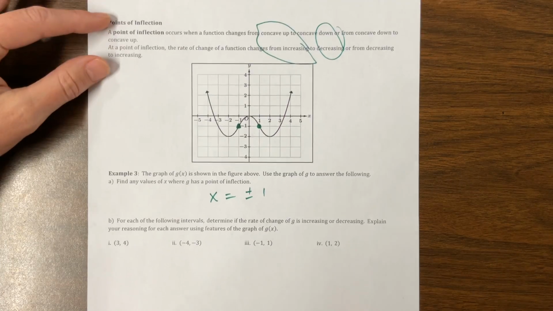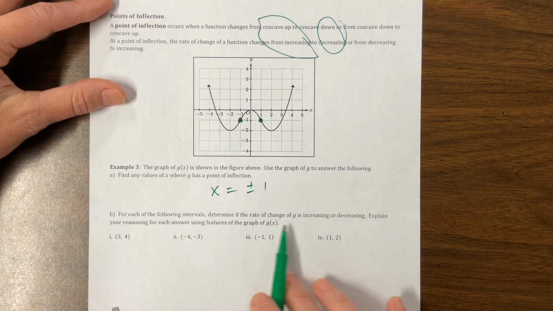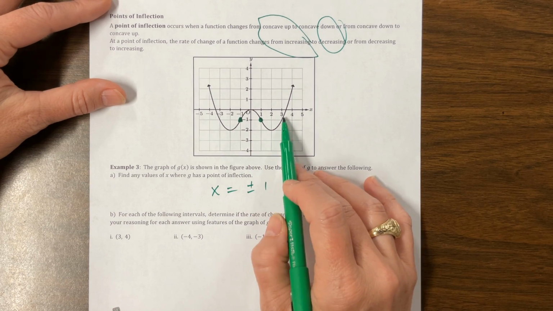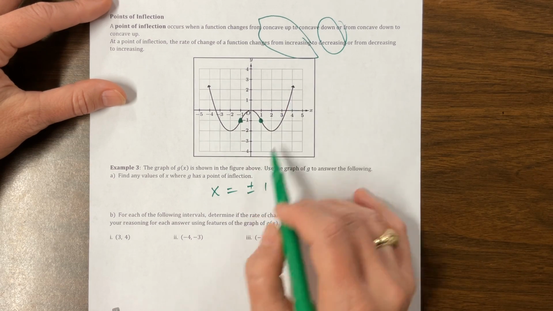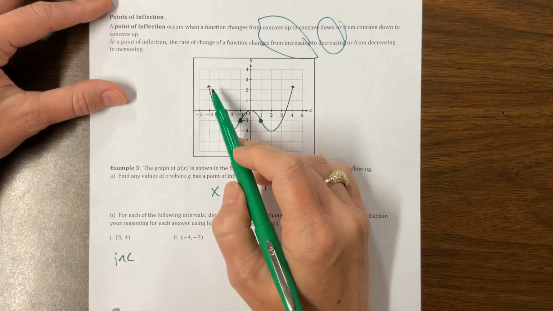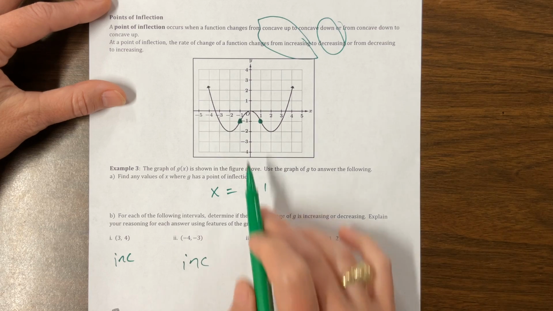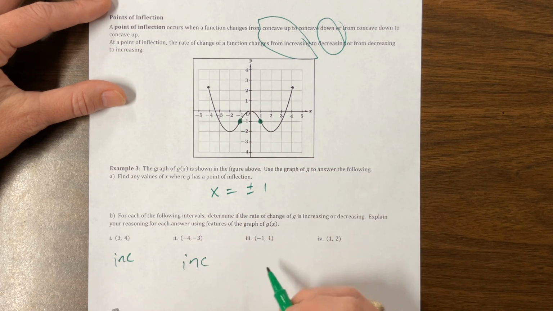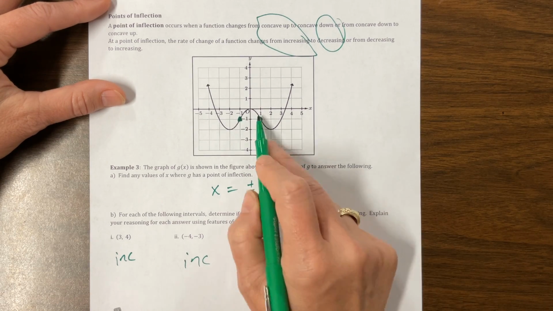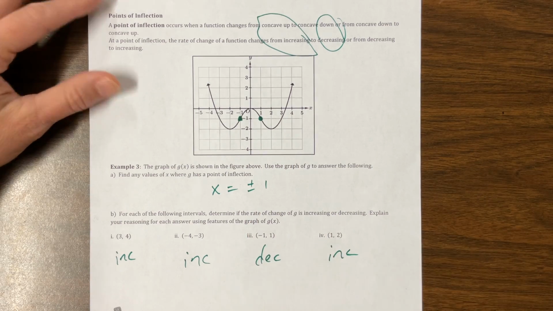we teach you calculus. Okay, average rate of change is increasing from 3 to 4. 3 to 4, my average rate of change, this is concave up, so it's increasing. From -4 to -3, that's concave up, so that's increasing. From -1 to 1, that's concave down, so it's decreasing. From 1 to 2, it's concave up, so that's increasing.